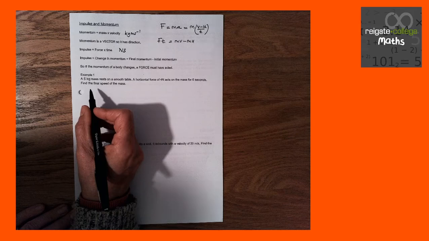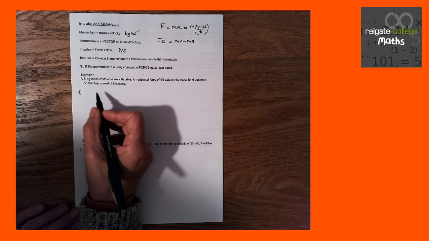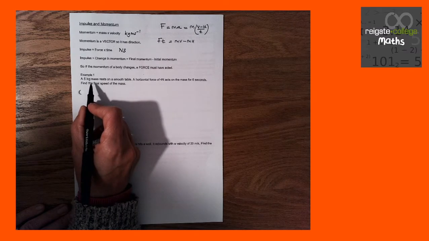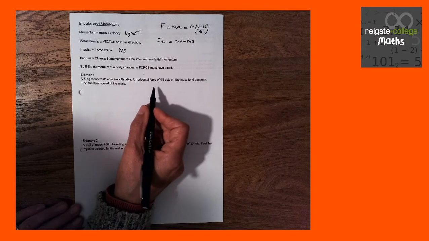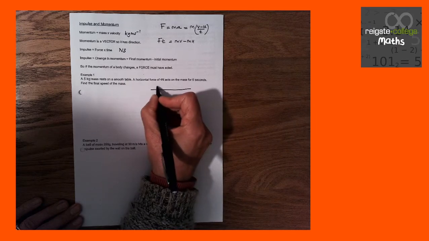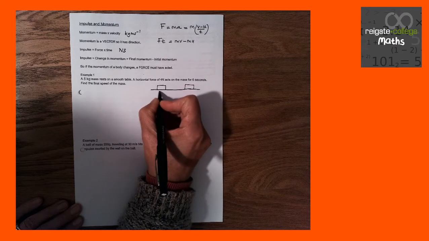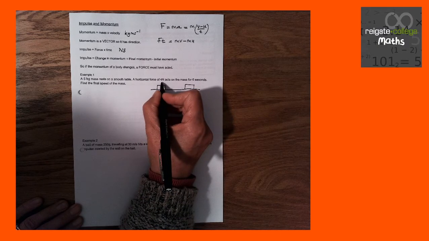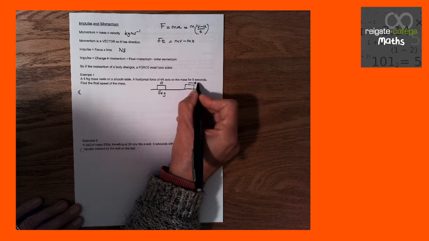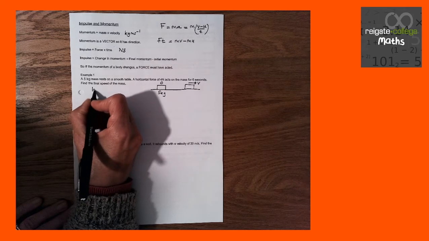I'm going to look at a couple of examples here. These are not in the course workbook, so just sit and watch me go through these and then we'll do the examples from the workbook. So here we've got a 5 kilogram mass resting on a smooth table. A horizontal force of 4 newtons acts on the mass for 6 seconds. A diagram here shows before and after. So this is 5 kilograms and it's at rest to start with, so it's got no velocity, and we're interested in the velocity at the end. First of all, we're going to work out the impulse.